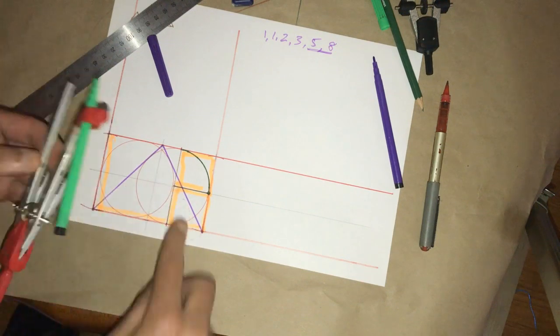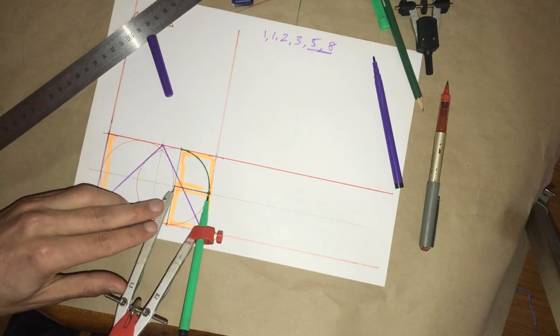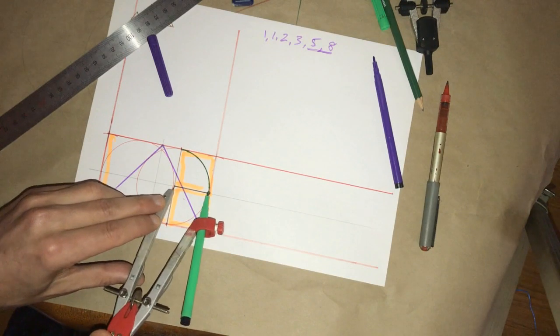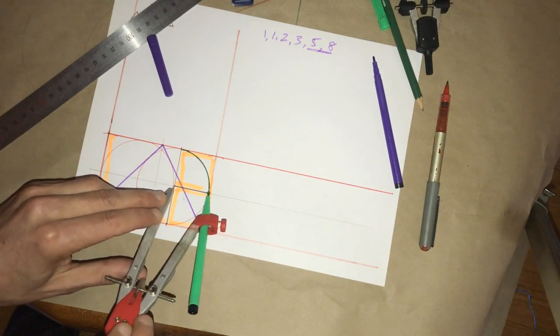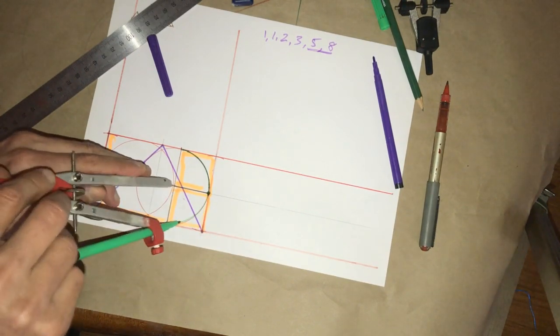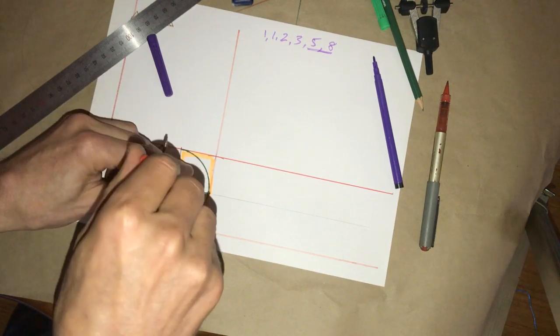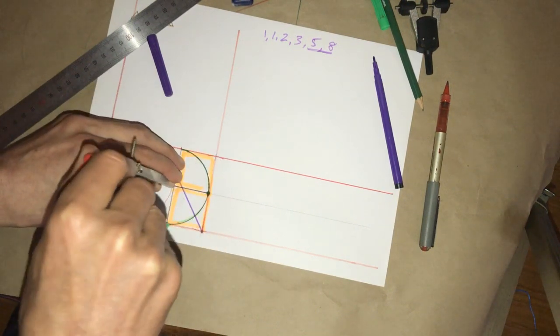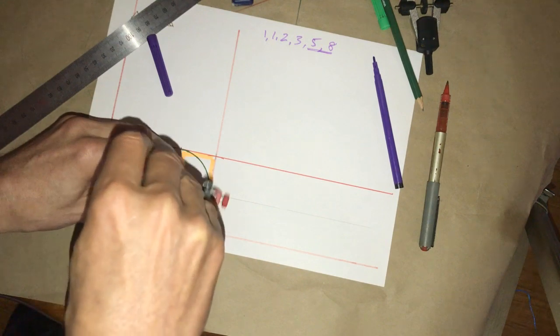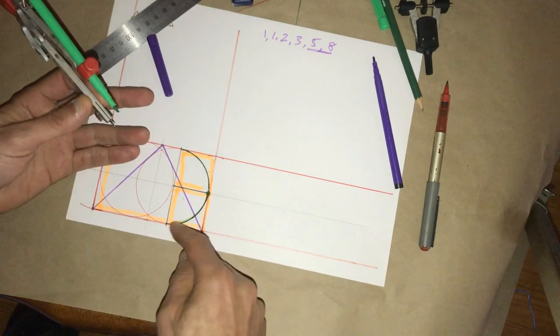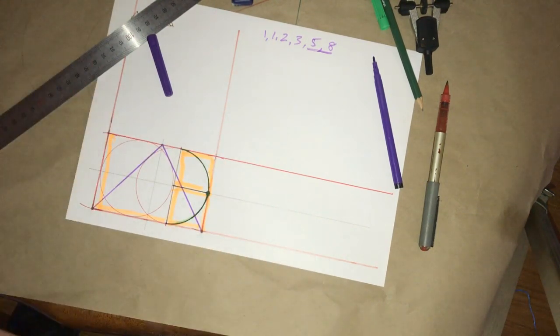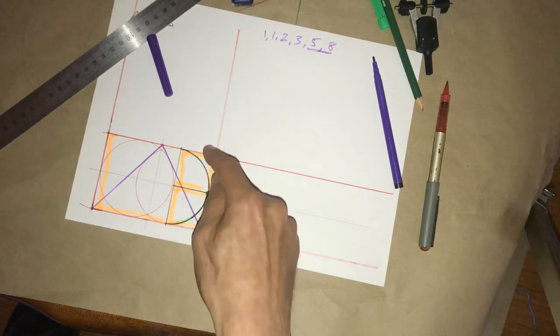Every time you want to extend the Fibonacci spiral, you find the longest edge of this point. It's a square, so they're all the same, and then you extend it by a quarter circle. So again, I've just used another quarter circle, and these are already the lines in the circles inherent in the Vesica. So we have a 1 by 1.